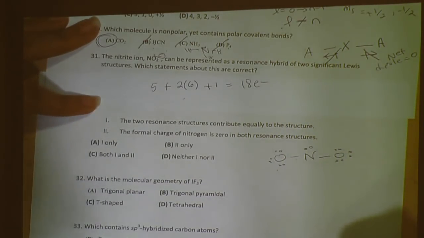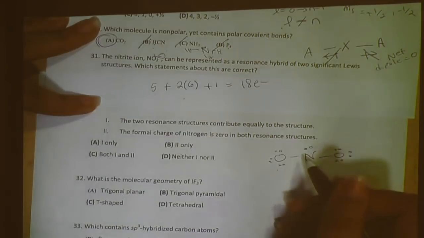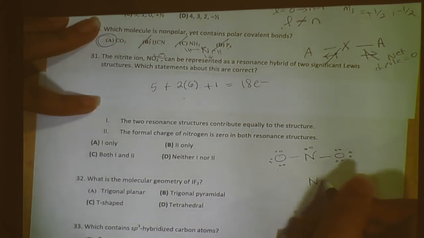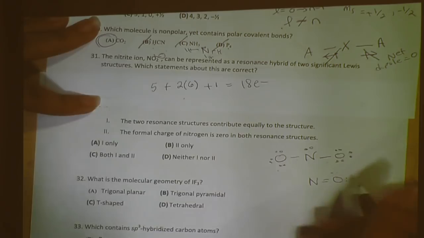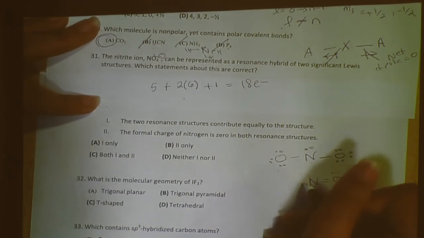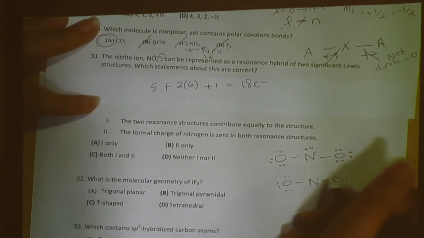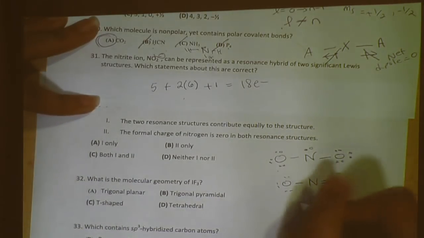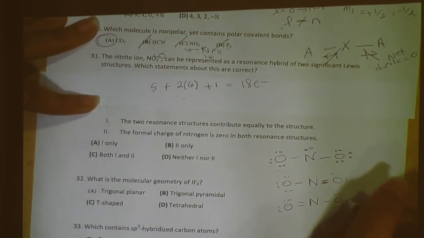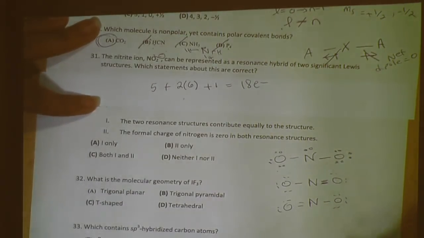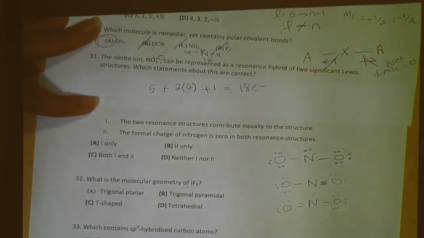Or the other resonance you can draw is a double bond to one of them, or a double bond to the other one. So these are 3 resonance structures, but the ones that are the, yes?